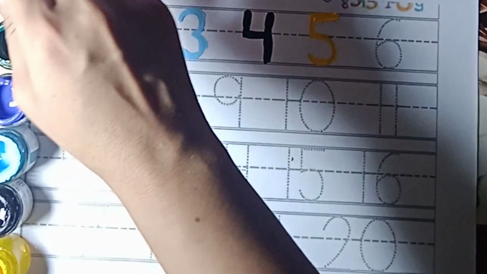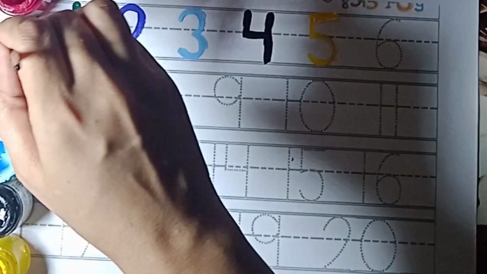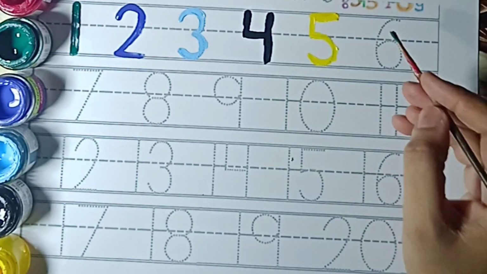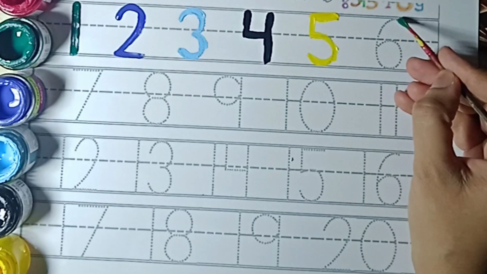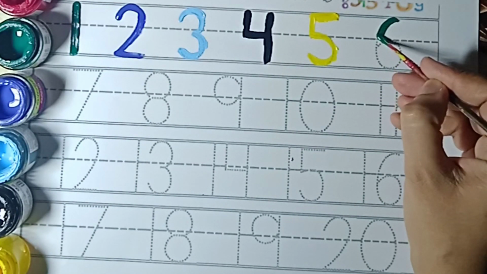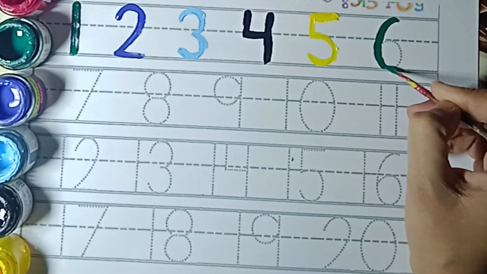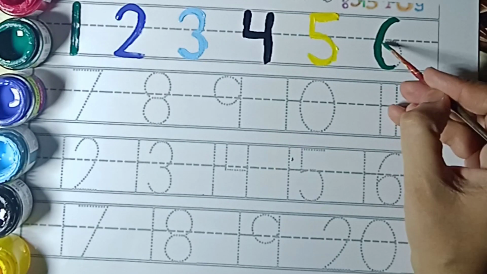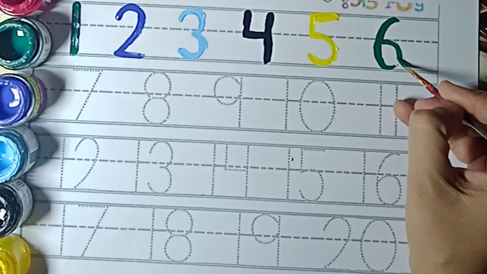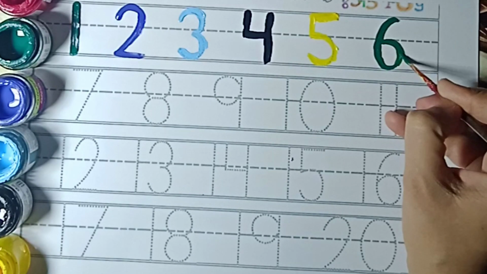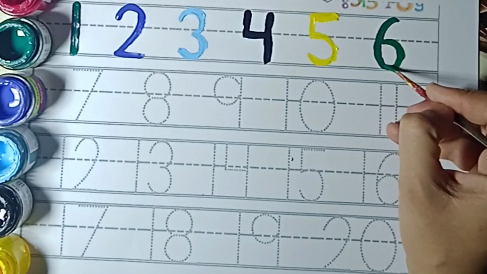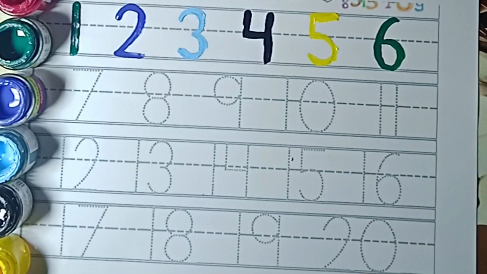Next is green color 6. Make a curve like this and reverse C like this. It's 6. Which number is this? 6. Good job.